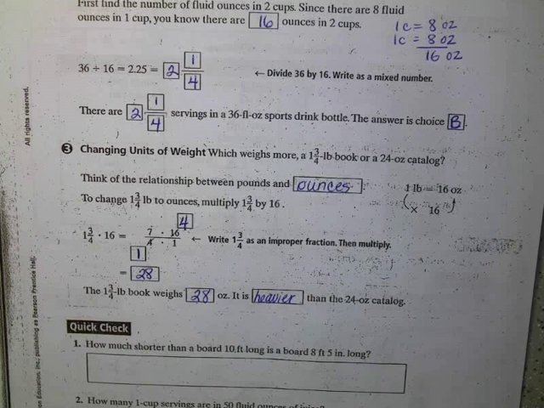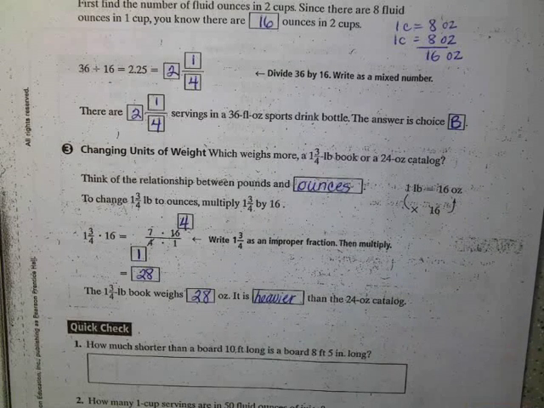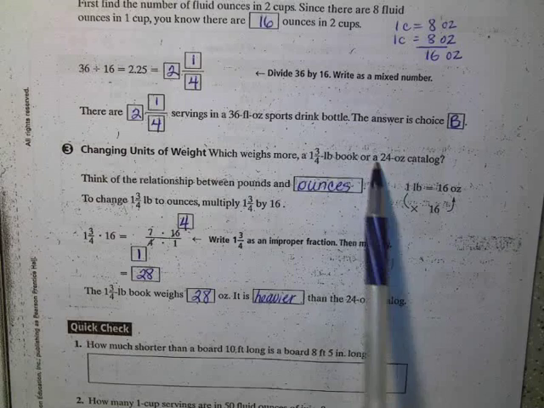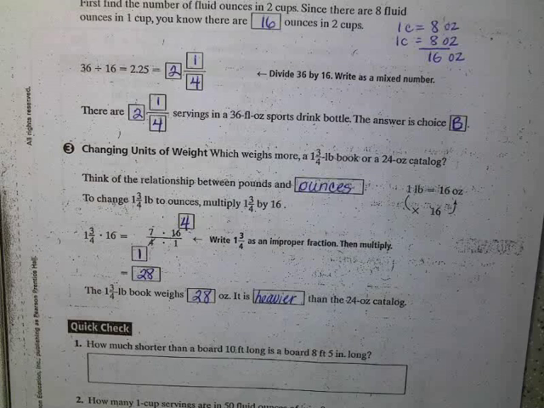than the 24-ounce catalog. You don't absolutely have to do this, but oftentimes it's easier if you're not sure whether you should convert ounces to pounds or pounds to ounces. If one of them seems more reasonable to you, you could do it that way. A fairly safe thing to do, though, is always convert to the smaller unit. Ounces are smaller than pounds, so I'm going to convert this into ounces as well. Again, it's not an absolute. You could have converted the 24 ounces into pounds as well. If that's something you're interested in doing, we can certainly talk about that in class.